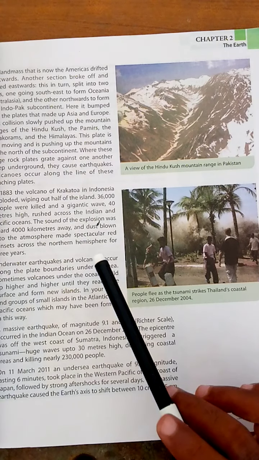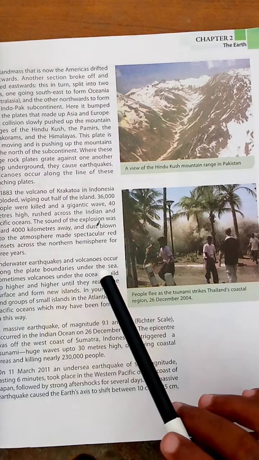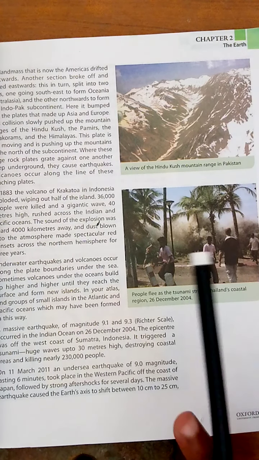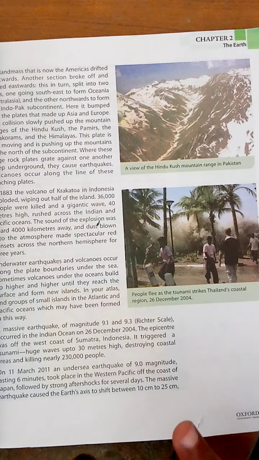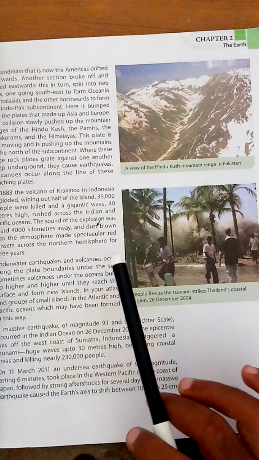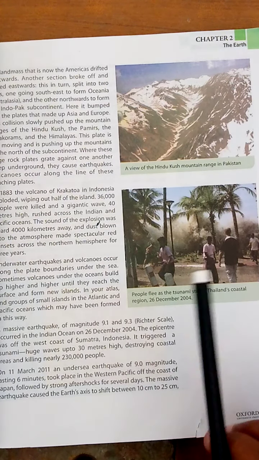It was the biggest volcano strike in 1883 in a state of Indonesia, Krakatoa, that wiped out half of the island, and 36,000 people were killed in this explosion. And the sound of the explosion was heard about 4,000 kilometers away, and the dust blown into the atmosphere made spectacular red sunsets across the northern hemisphere for 3 years.